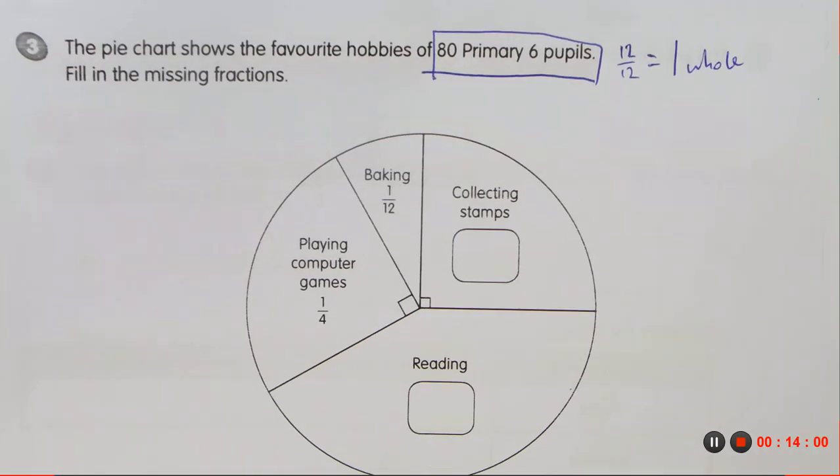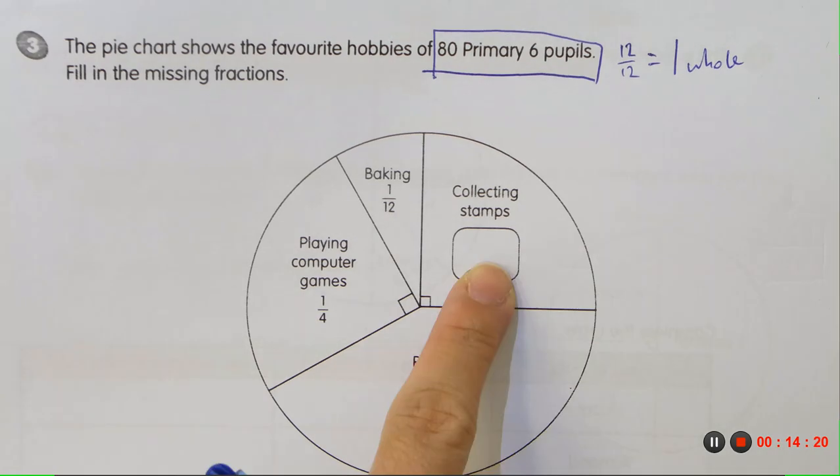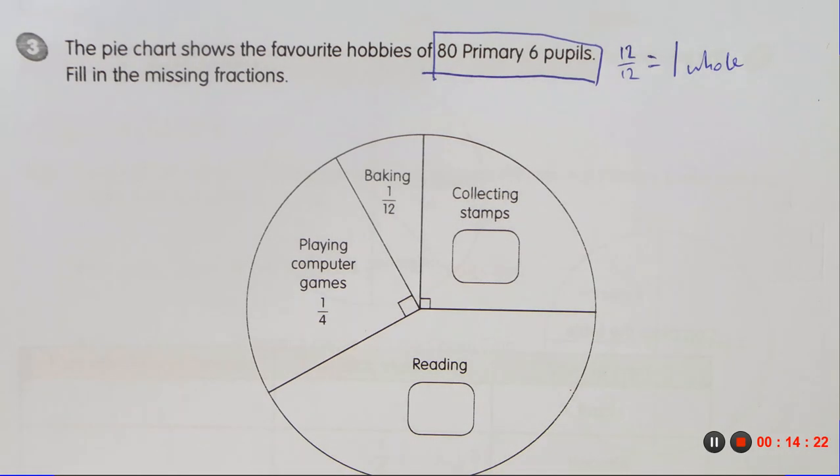Let's ask the missing fractions from Adrian. Collecting stamps. What would that fraction be? Sorry? What is the missing fraction for collecting stamps? Thank you, Ryan. You're not Adrian, we are Adrian without the AD. So you are Ryan.